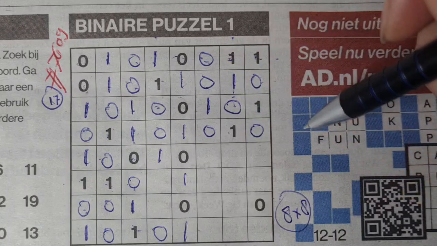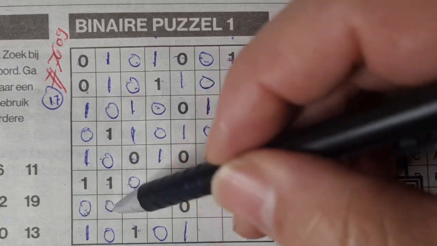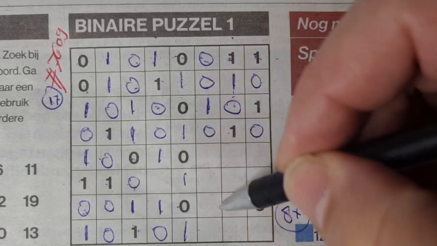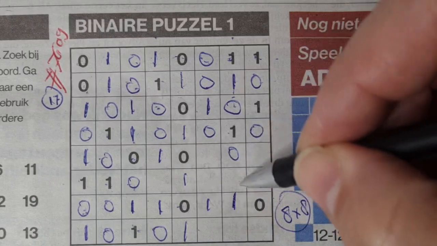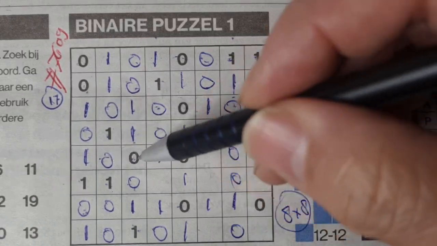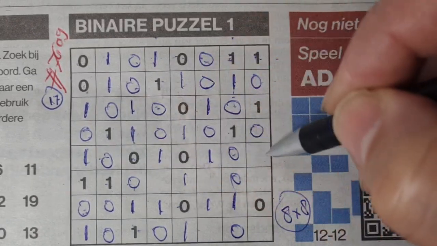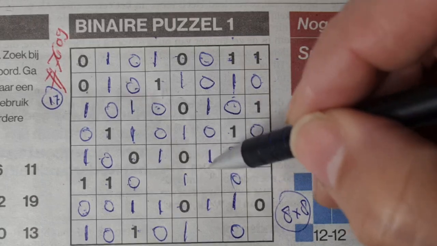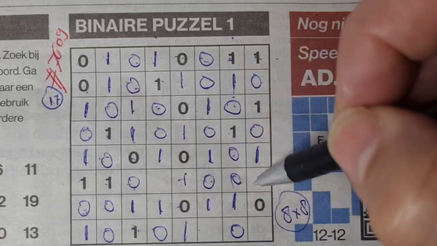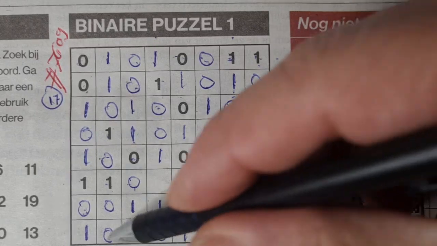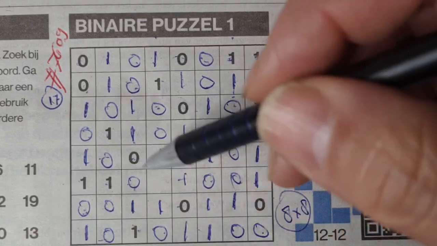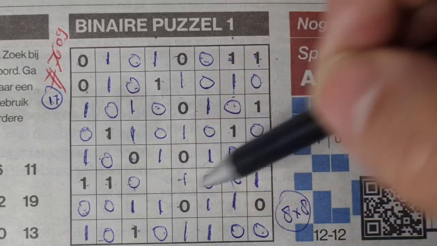Then, well, we have here 4 0s, so the rest are 1s. 4 1s we have here, so the rest are 0s. 4 0s we have here, so the rest are 1s. And between the 1s comes a 0. Double 0, here 1, there 1. 4 1s we have here, so the rest are 0s. And 4 0s we have here, so the rest are 1s. And we have here 4 1s, so the rest are 0s.